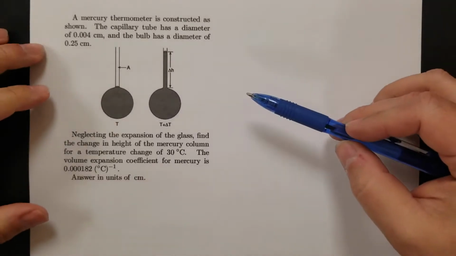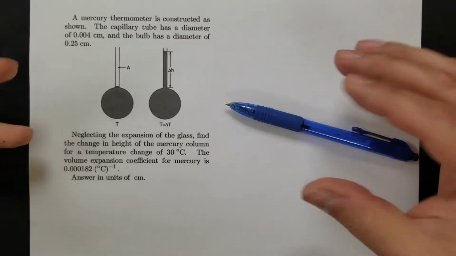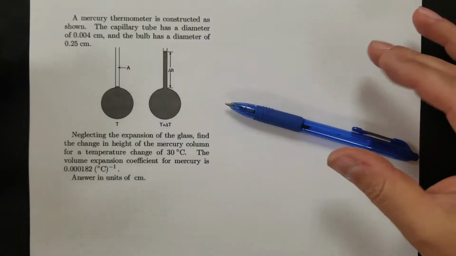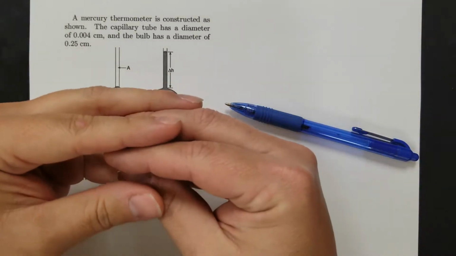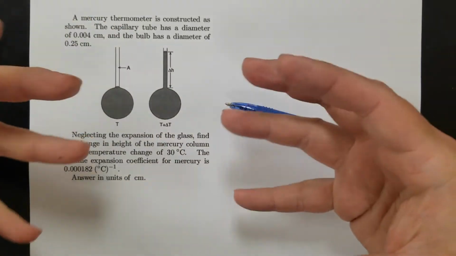Okay, this is another expansion problem, except this isn't length expansion, this is volume expansion. So the same thing, just like a solid, if I take a solid and I heat it up, it's going to expand because the molecules move more and more and more, right? Same thing's going to happen with a liquid.